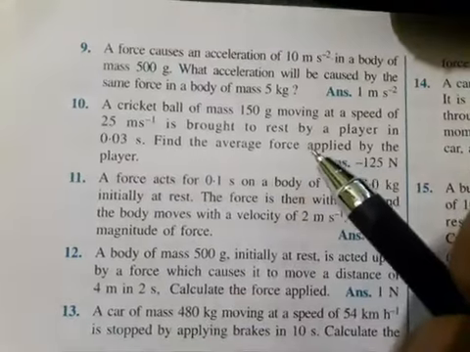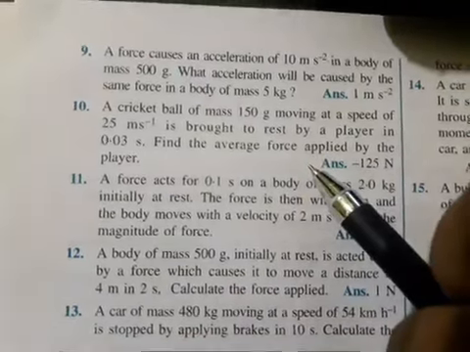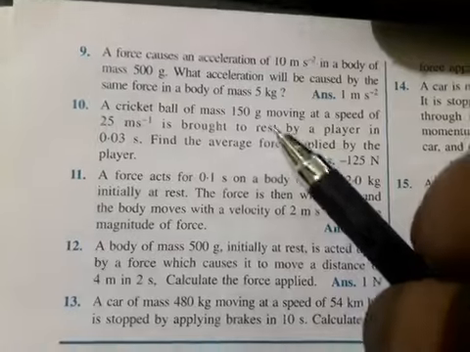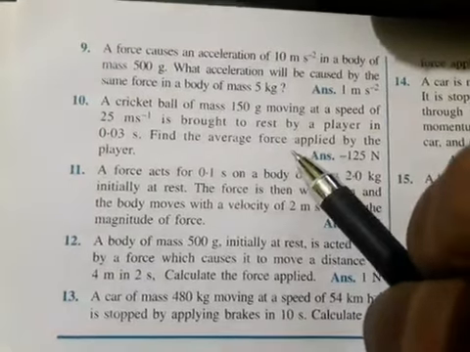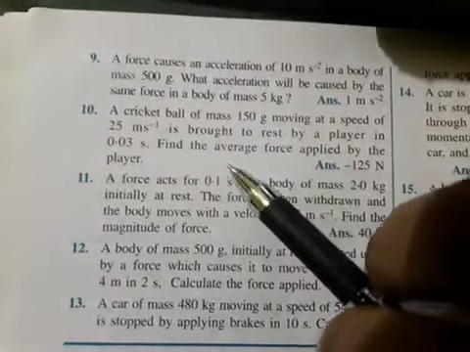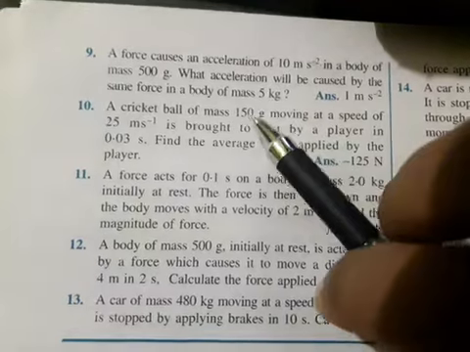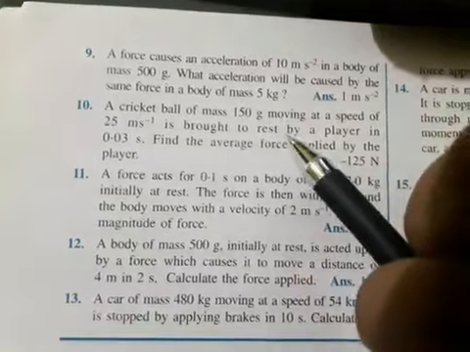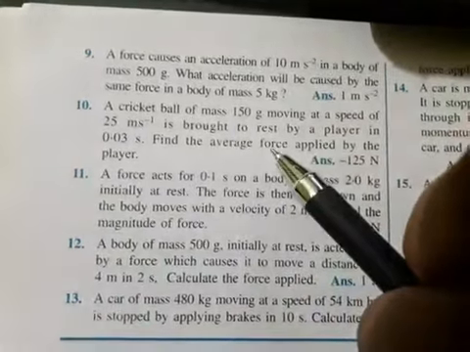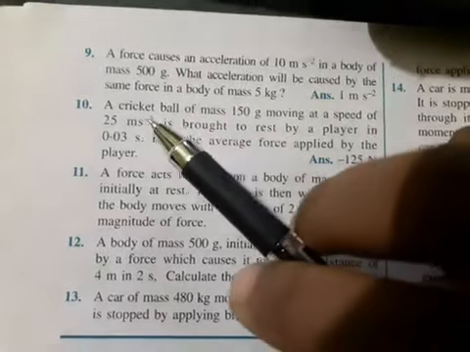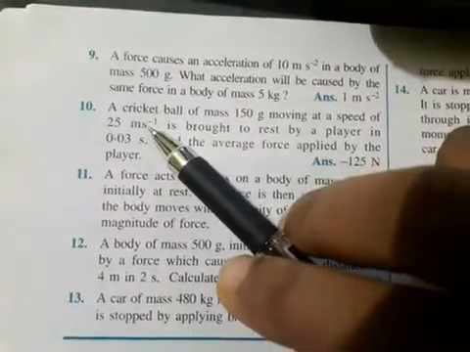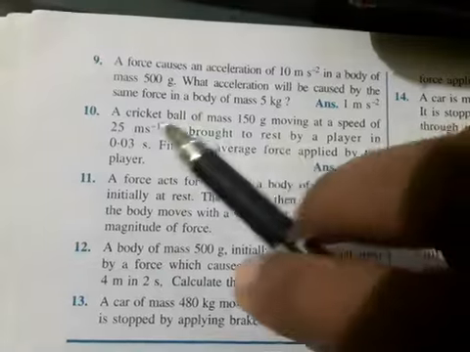So we have to find out F. Clear? We have to find out F. So in order to find out F, we know F requires M and A. Okay, so M is given, we have to find out A. And how can we find out A? By finding V minus U by T. So this is U, this is V, so V minus U by T.